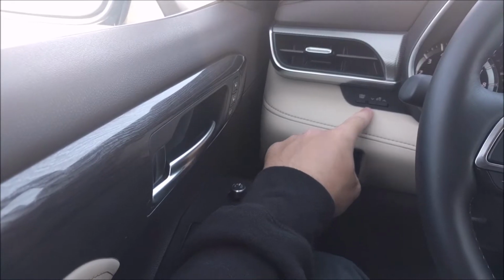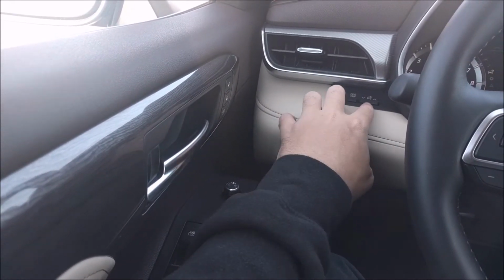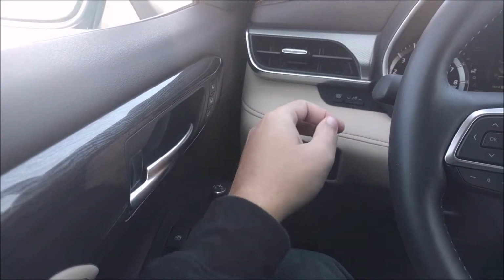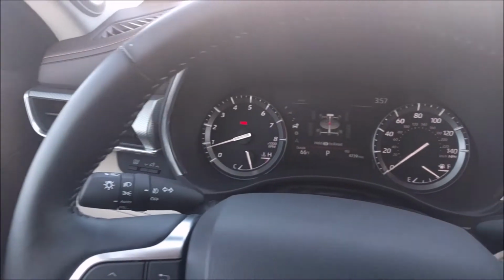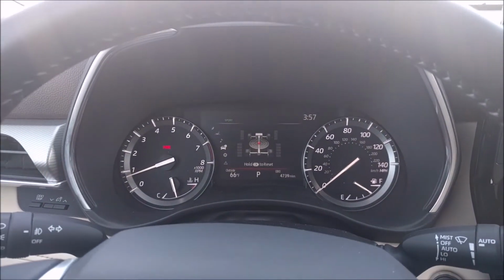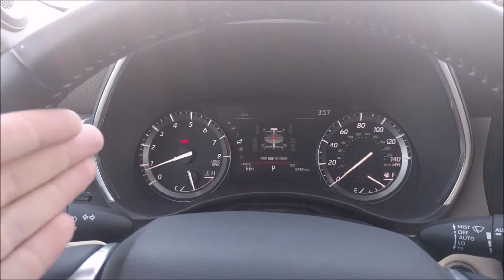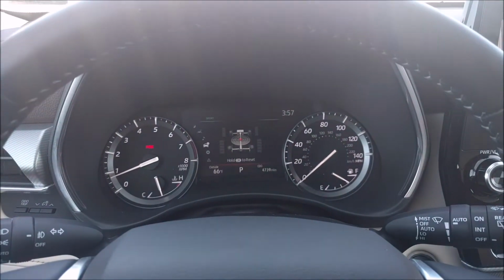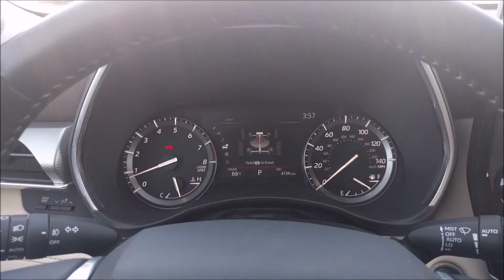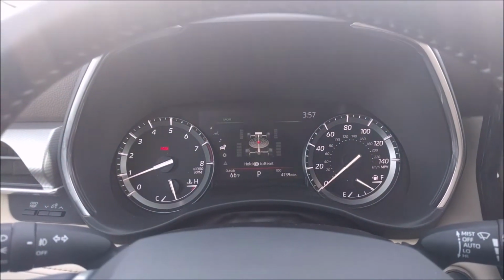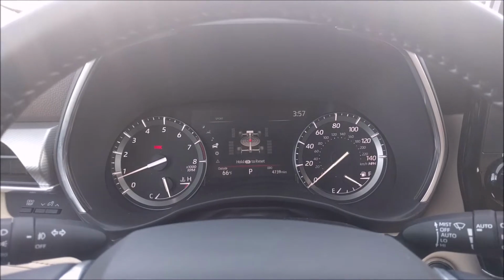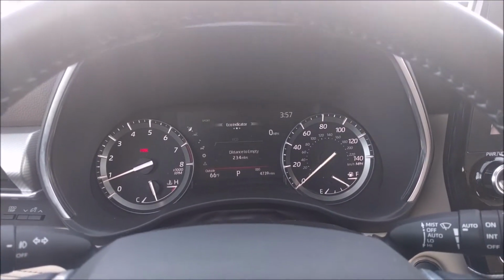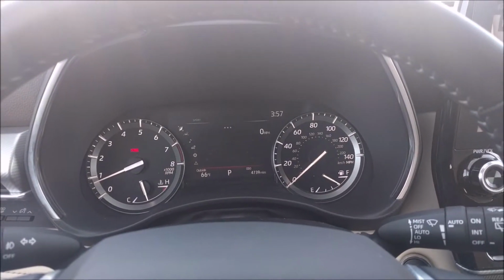Up here is the odometer and trip settings, and also how bright you want the tach to be. And then going to the right of that, you have the tach. You got your gauges, you got your miles per hour on the right, you got what RPM you are on the left, and in the middle you have a whole bunch of information screens.